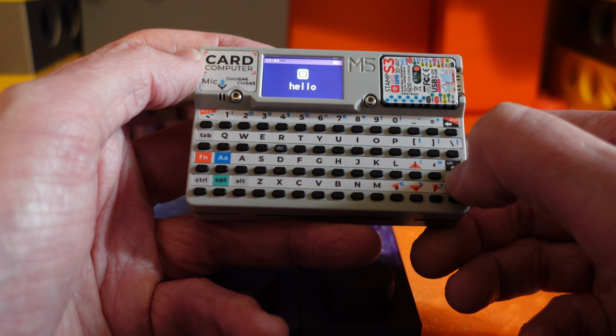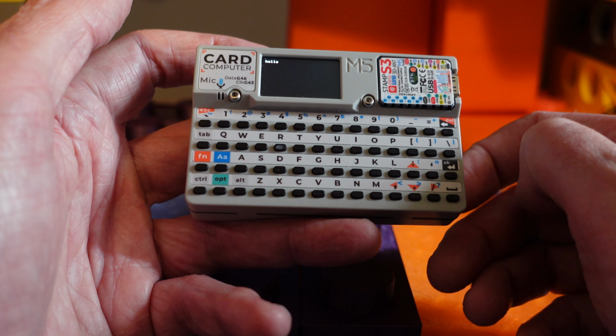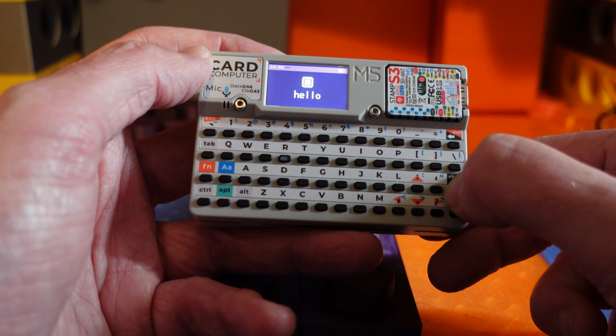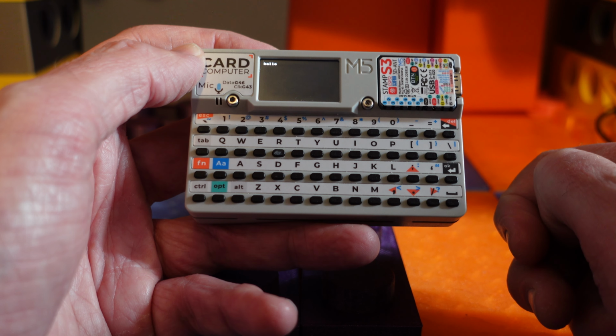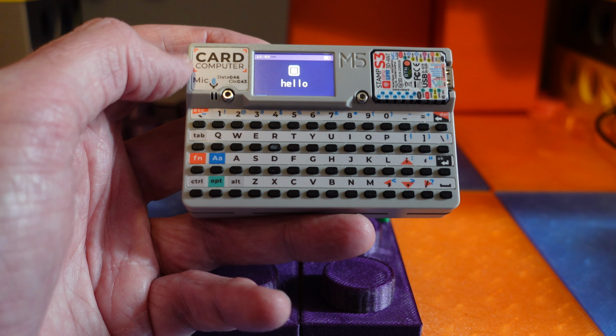And we've now got a new hello application. We can press enter to run that hello application. And we just saw the little hellos. That's how to write Hello World on a CardPuter.